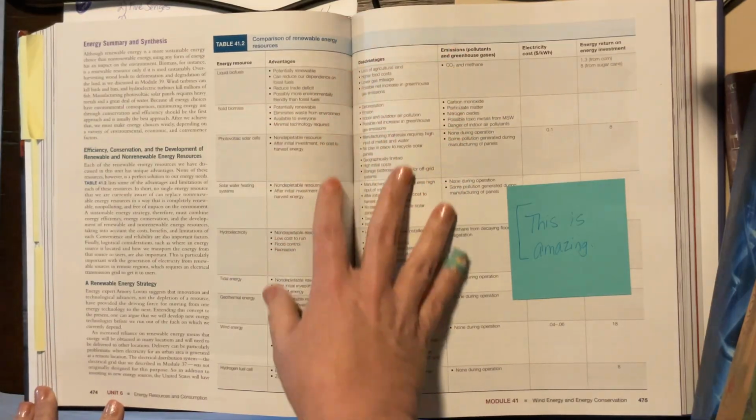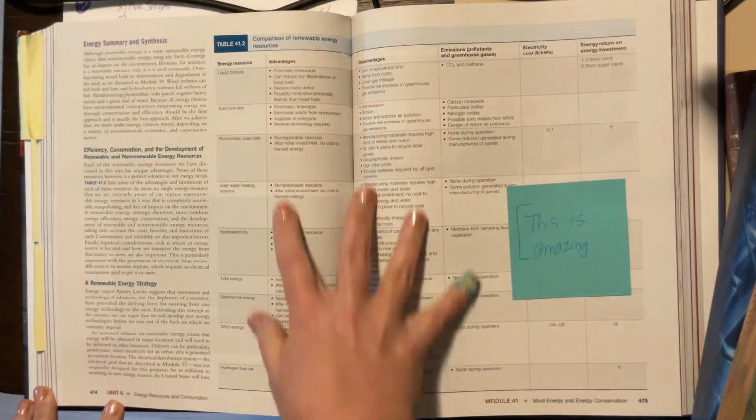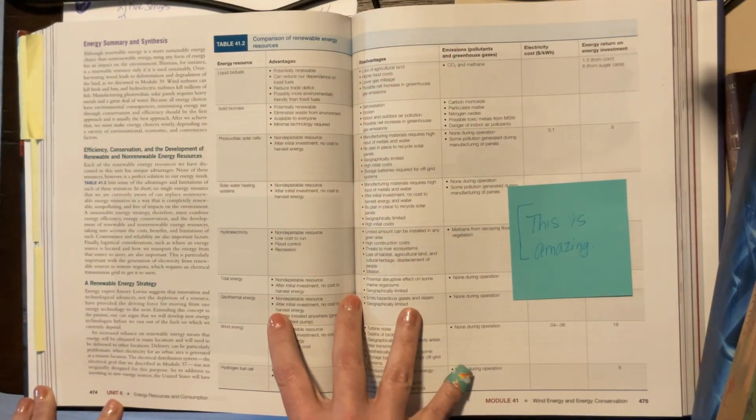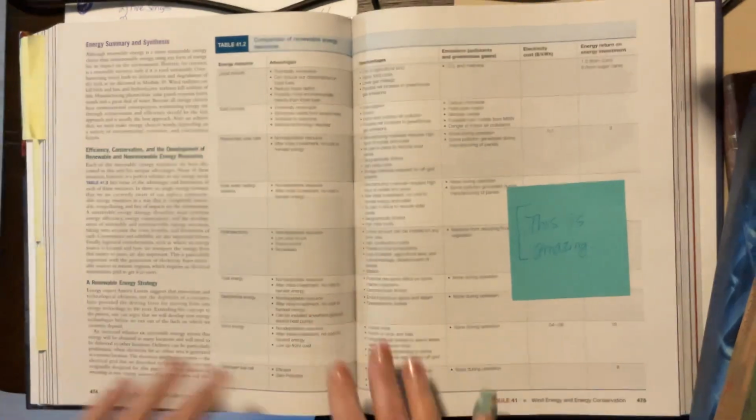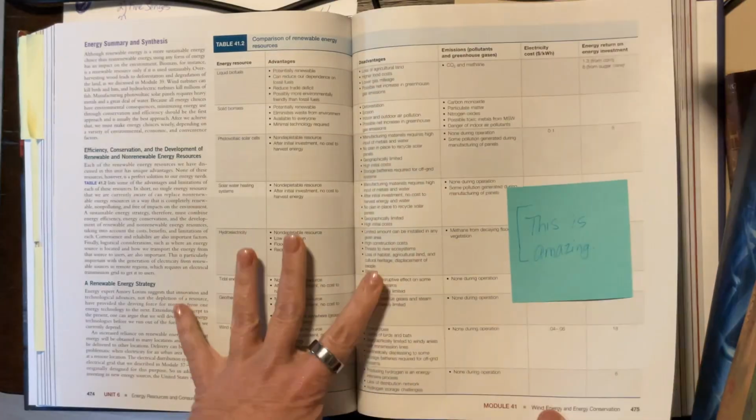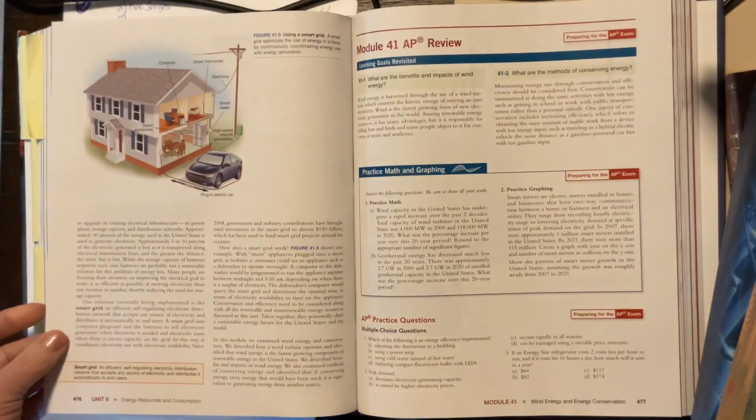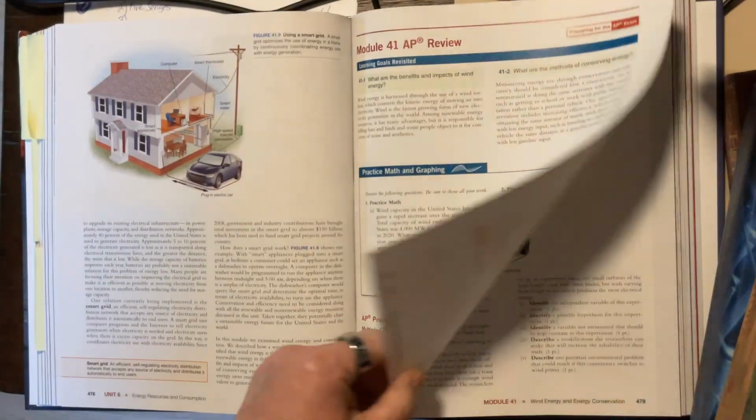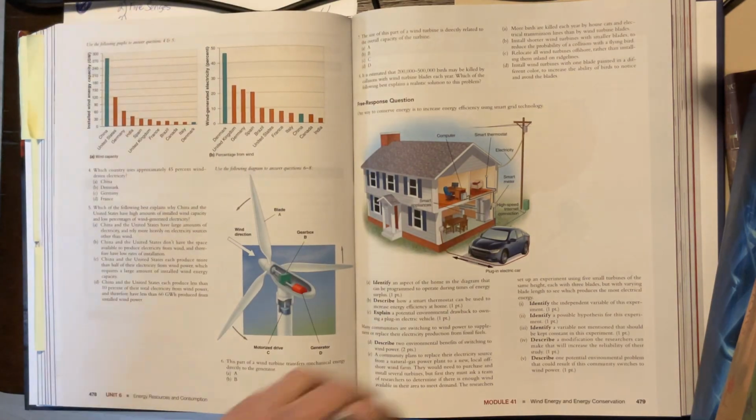But as far as this goes, these first 4 columns are super important. So I definitely would tell you to take a look at that chart. This would be a good thing to add to your study card as well. And then that's pretty much going to wrap up all of Unit 6.